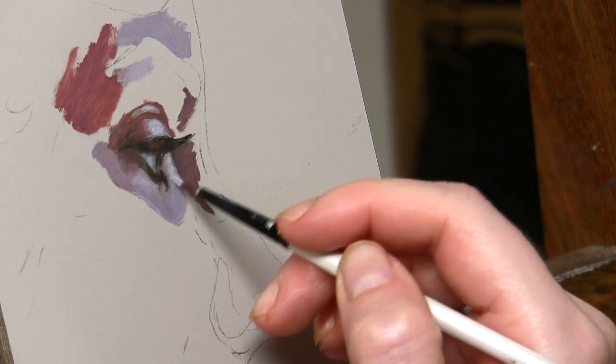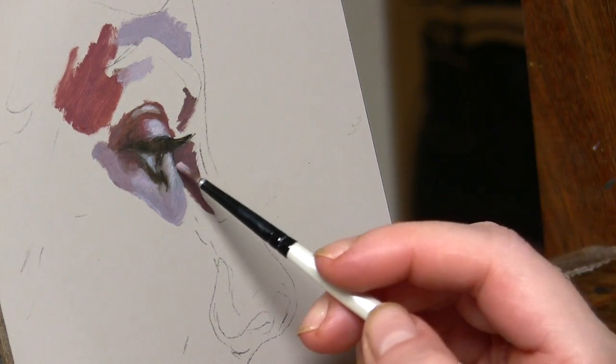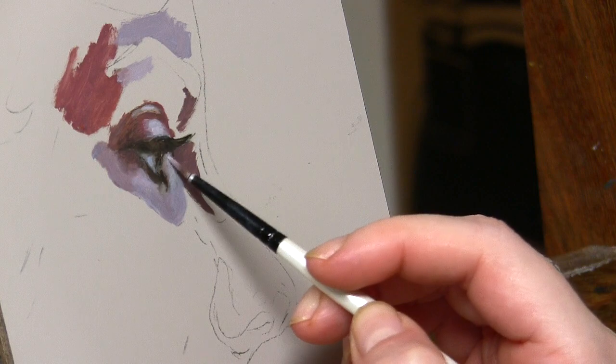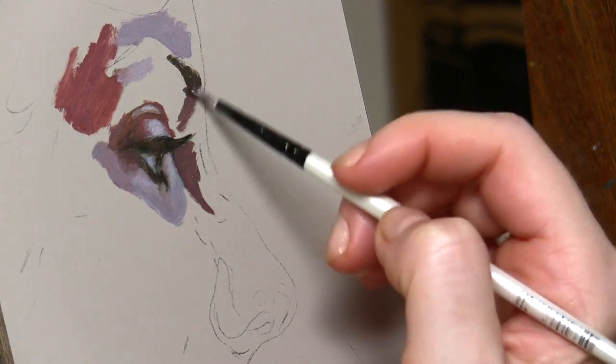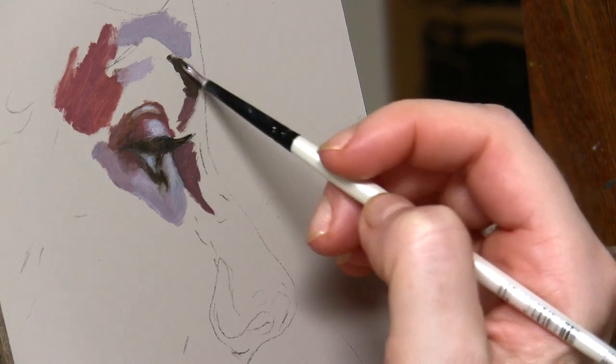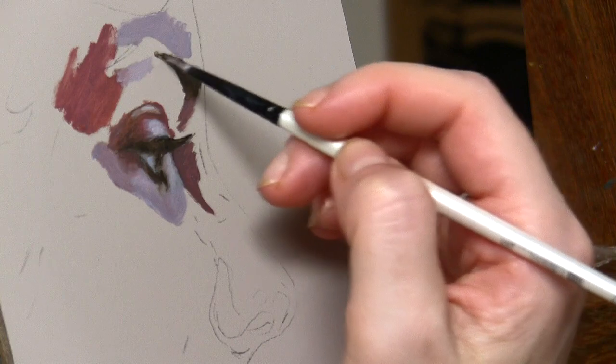And see, I always start with the darkest darks to define the shapes. And then I begin tiling, or filling in the areas right next to those darks, to create volume.